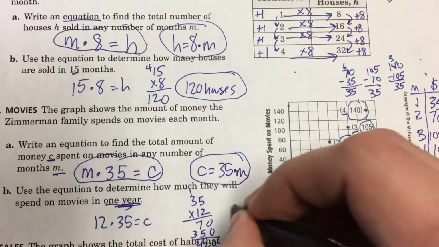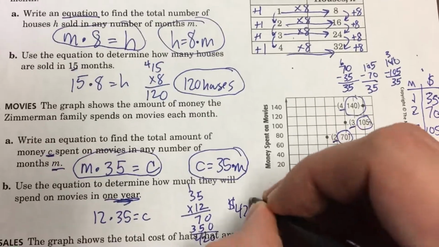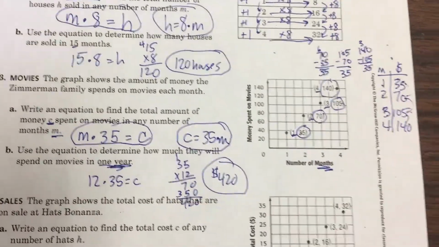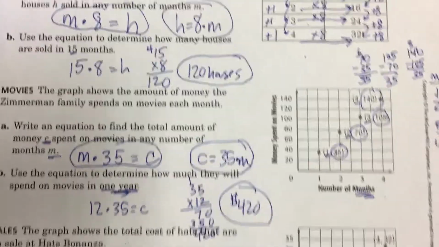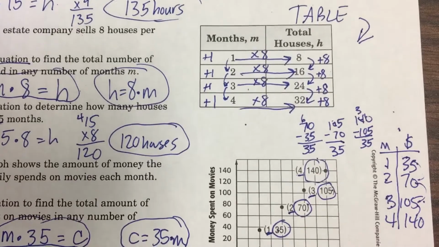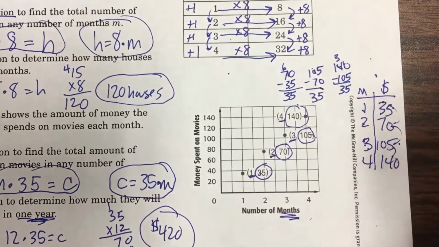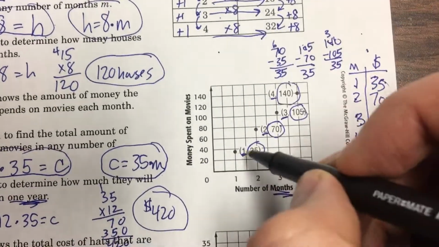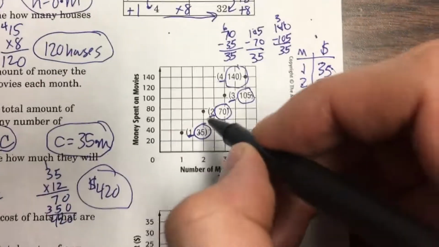Ran out of space. $420 is what that is. $420 should be what you get when you do 35 times 12. Okay, so even though they did this one with a graph instead of doing it with a table, I was still able to do the same thing, right? I was still able to count and see that this is going by 1. I was still able to count.